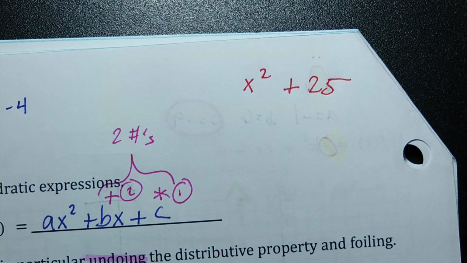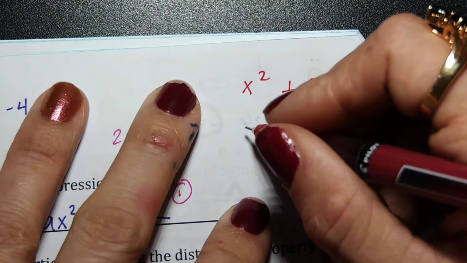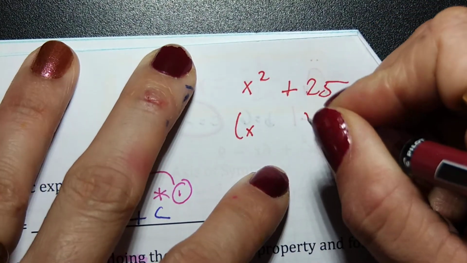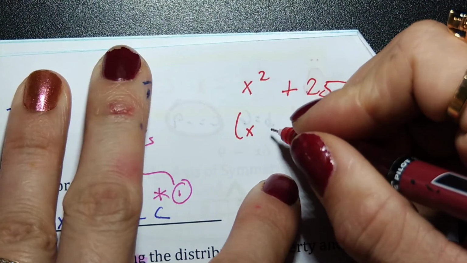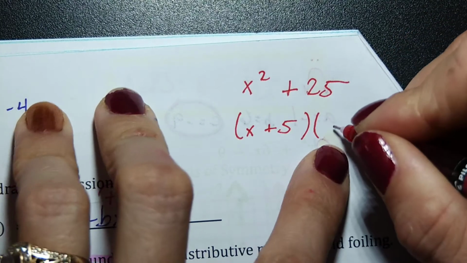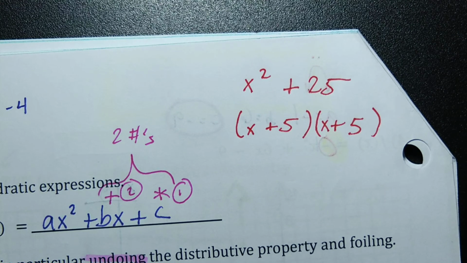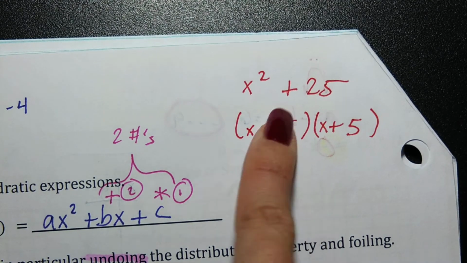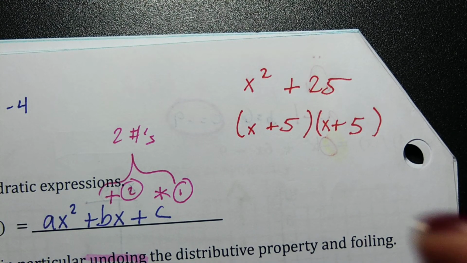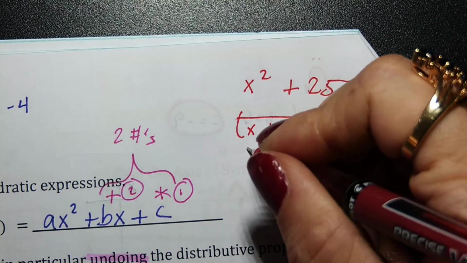Can I factor that? Yes. Let's try a pair. What do you think? If we do positive 5 and positive 5, will that work? No, because it does give me positive 25, but it would give me a middle number of 10. So 2 positive 5s are out.